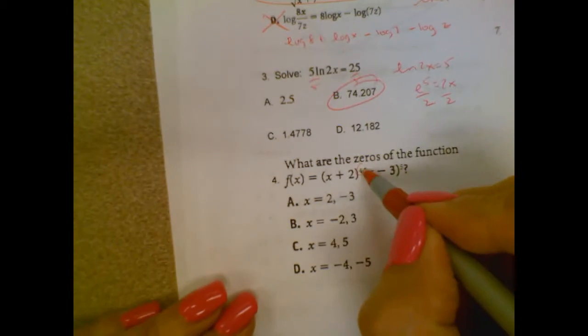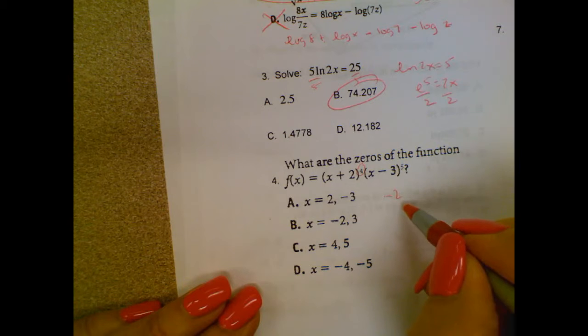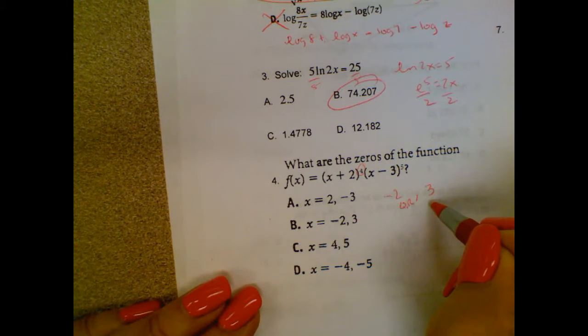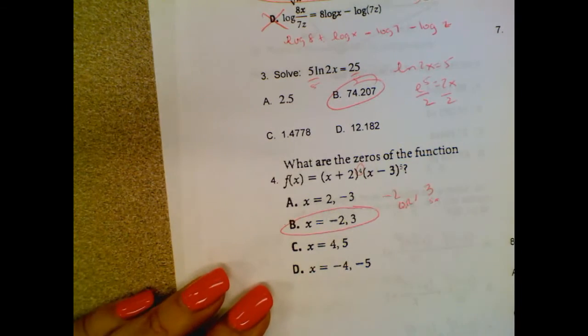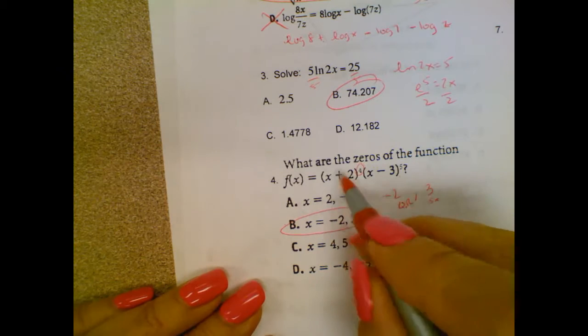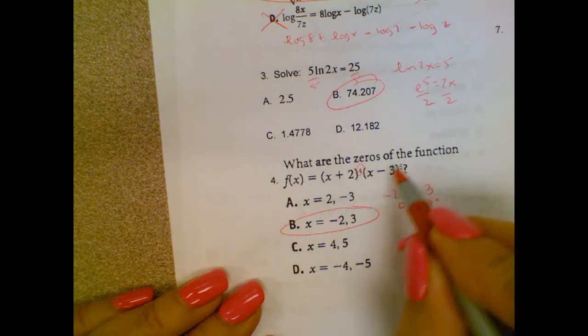What are the zeros of the function? Well, that's a 4, it looks like. So it should be negative 2, 4 times, like quadruple roots. And then this one is 3, quintuple, 5 times. But they're only going to show up as negative 2 and 3 on the graph, even though it shows up 5 times and 4 times. If it shows up 4 times, it's going to just be a touch one. But if it's an odd number, so quintuple, it's going to go through it.